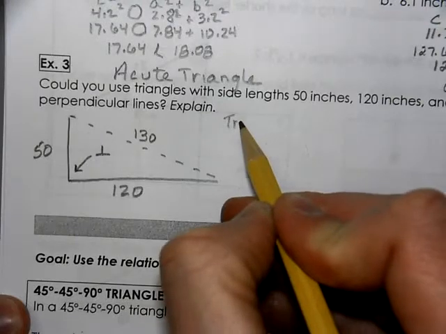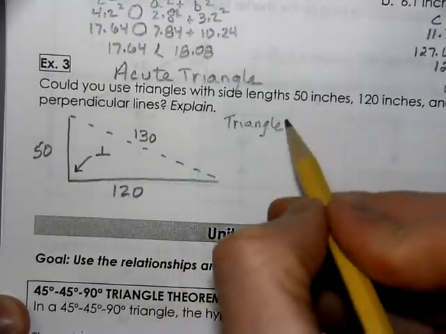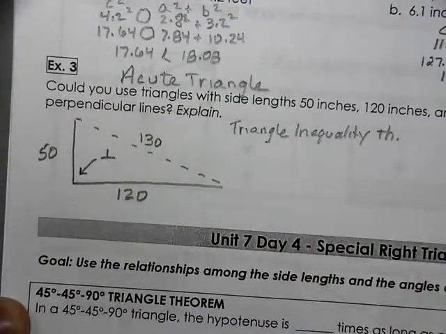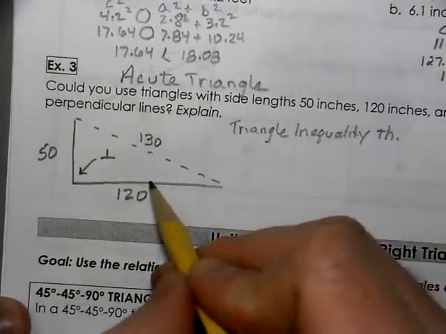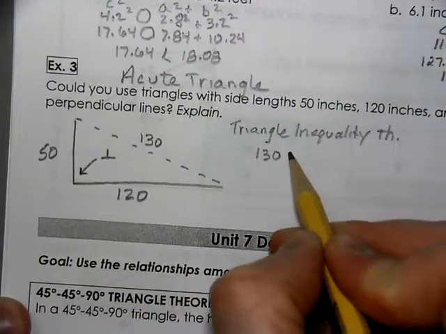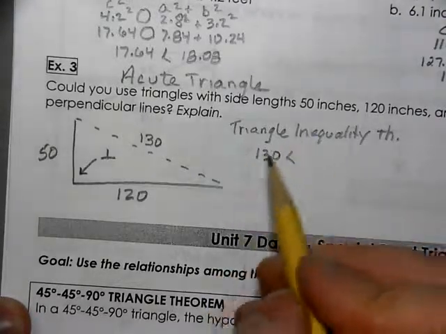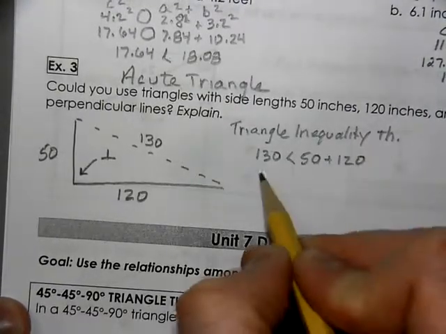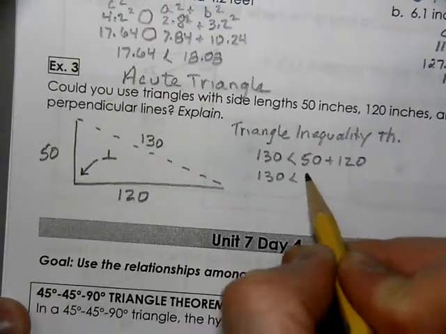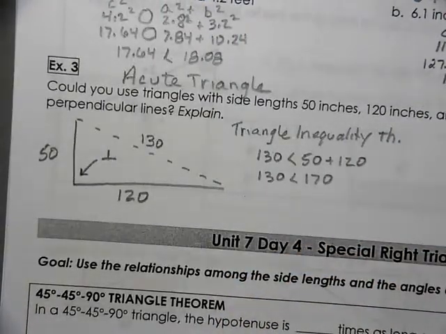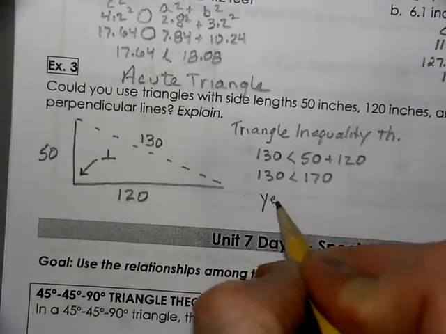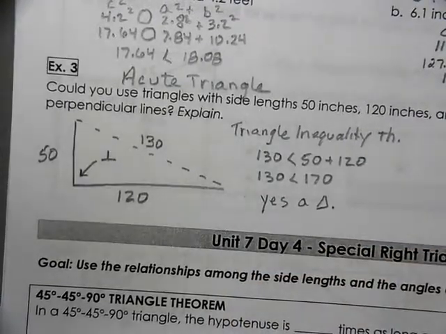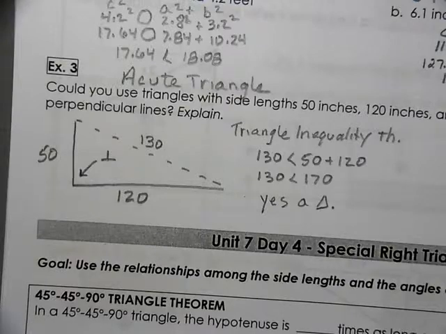So we're going to look at the triangle inequality theorem. And the triangle inequality theorem says that the two smaller sides have to add up to be greater than the longest side. And it clearly does that. So we now know, yes, we have a triangle. So now we have to figure out what type of triangle it is.